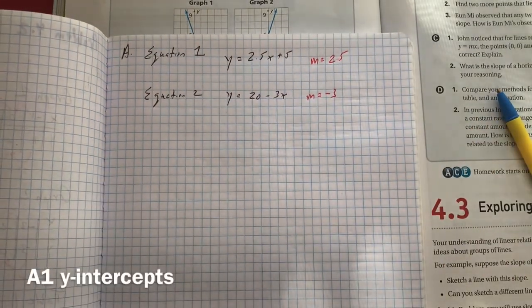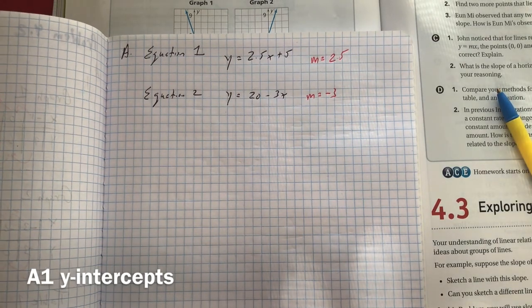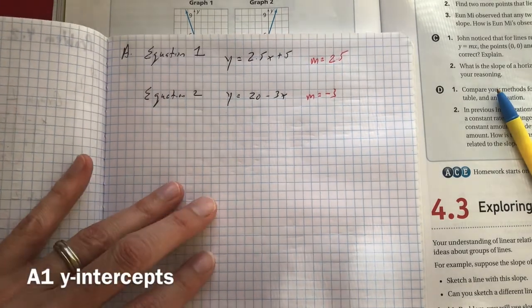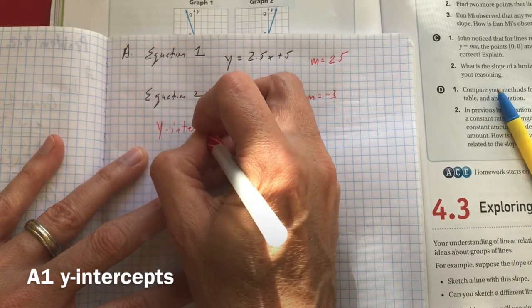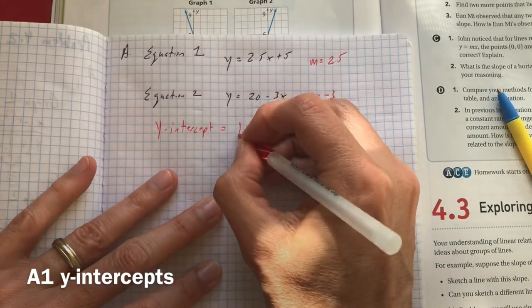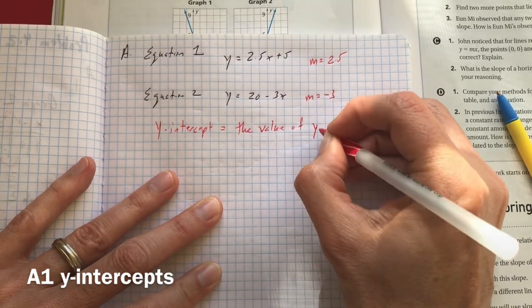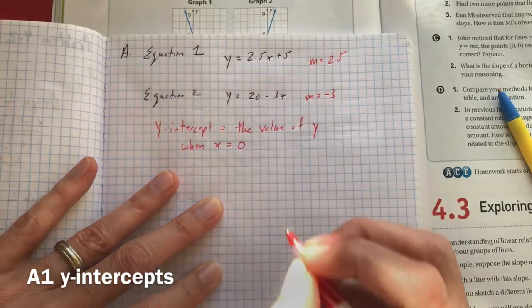Now, one thing that we did forget to do is go back and, for all of these, put in the y-intercept as well. And the trick for the y-intercept is, make sure we have this: the y-intercept is equal to the value of y when x equals 0.